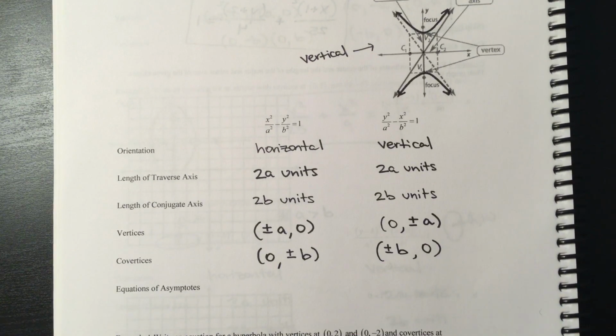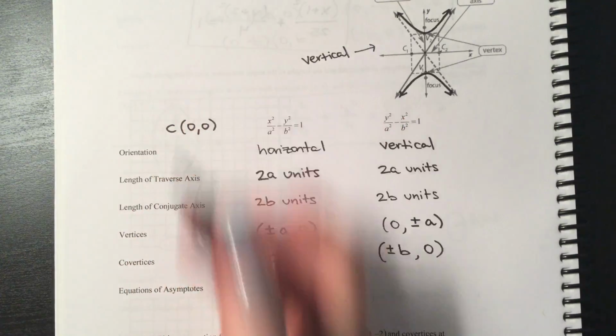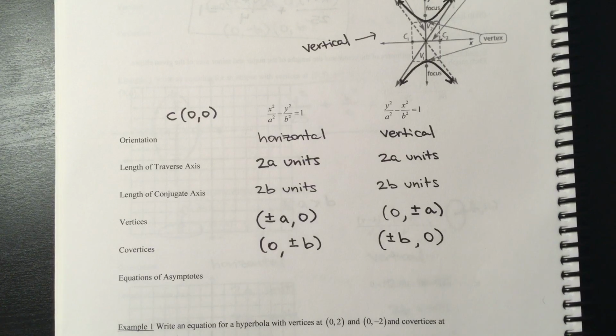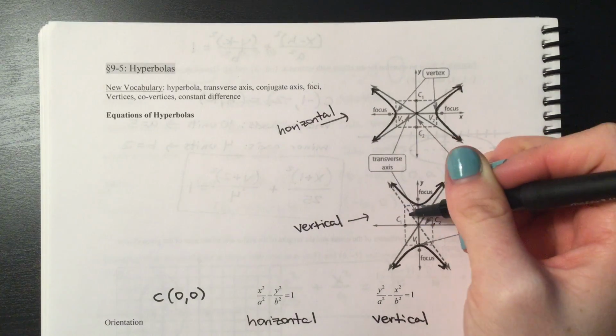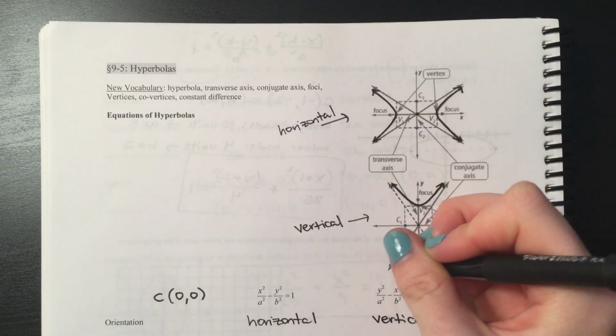Okay, and again, this one we are assuming that it is centered at the origin, just at 0, 0. In our next video, we'll talk about moving it around. And then finally, we've got these asymptotes. So the asymptotes are what set the hyperbolas apart from the ellipses. So these dotted lines right here represent our asymptotes. So we've got 2 dotted lines, and this should be a dotted line.